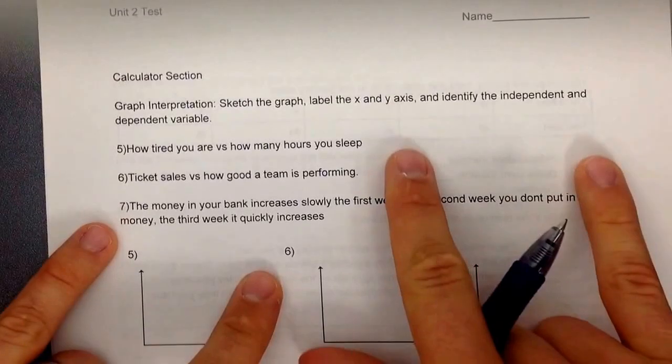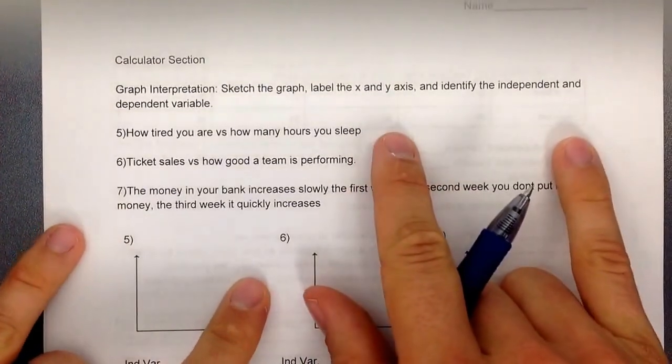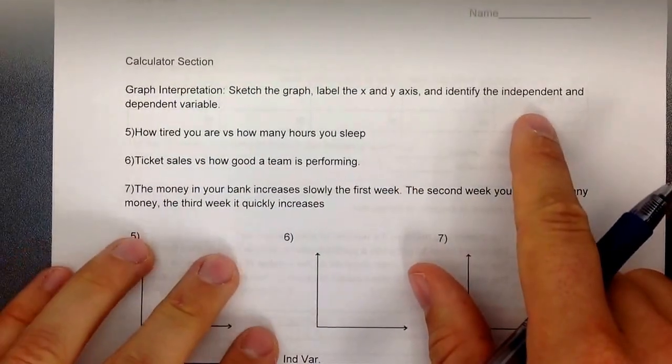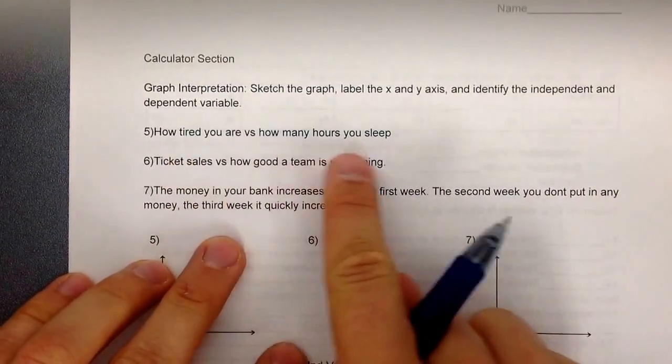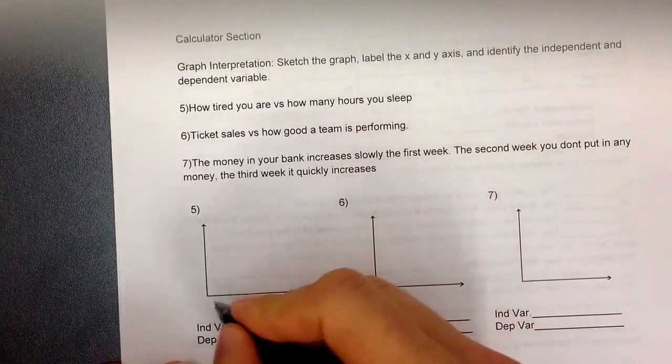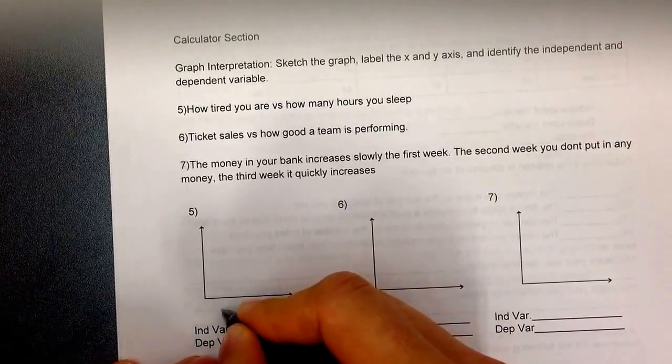Calculator section. Sketch the graph, label your X and Y axis. That's important. Identify the independent and dependent variable. All right, tired, hours you sleep. So I'm going to go, this is the hours I sleep.